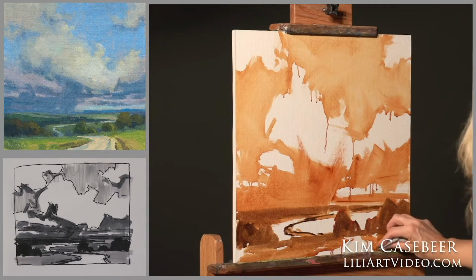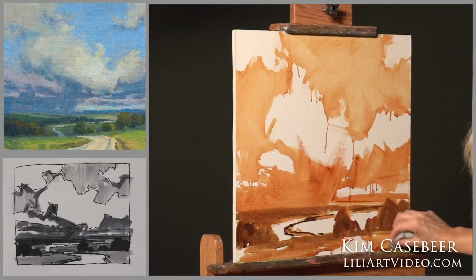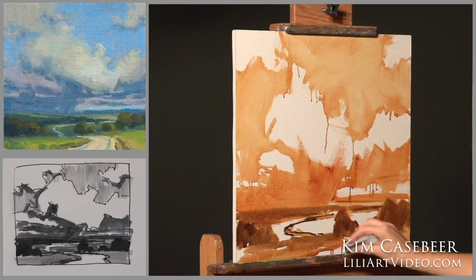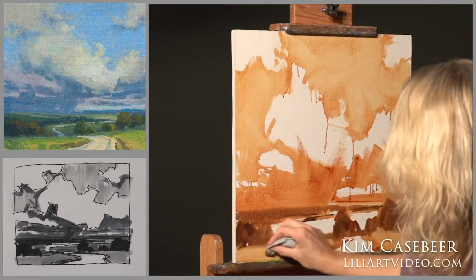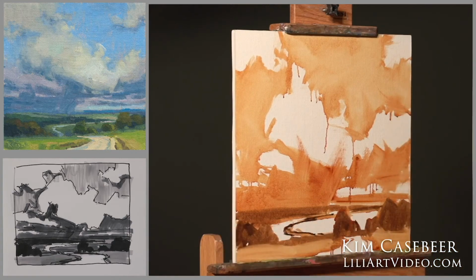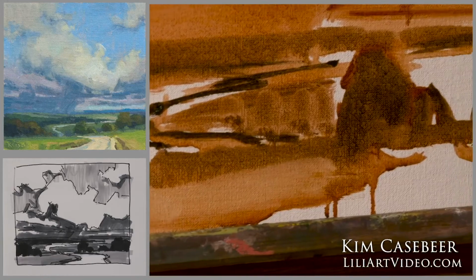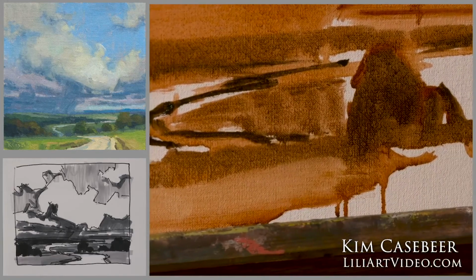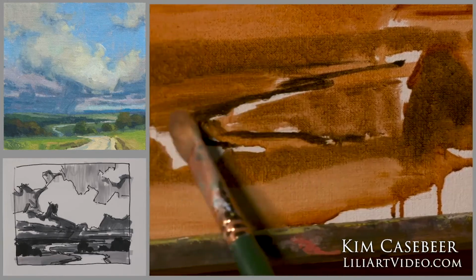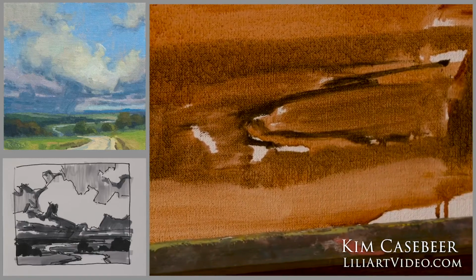We'll wipe some of that off to keep it light. The middle plane is in shadow, so this will be a little darker.